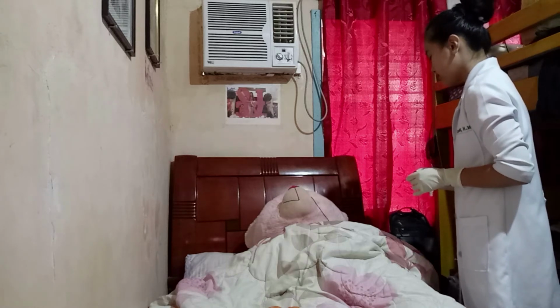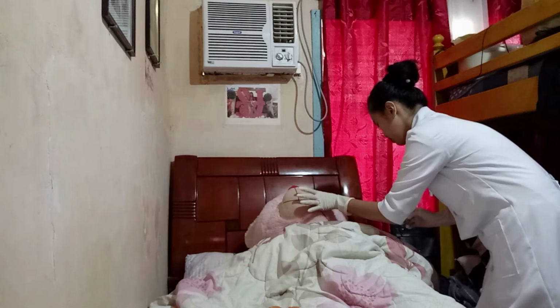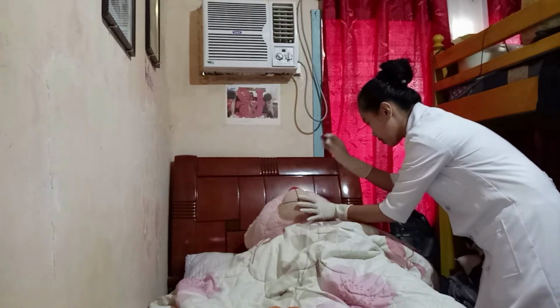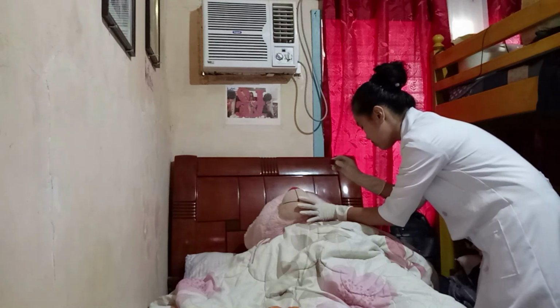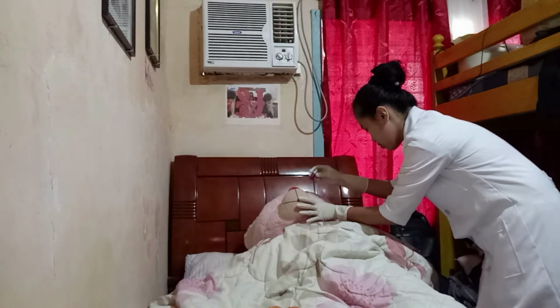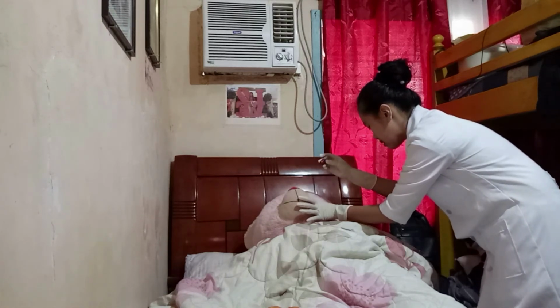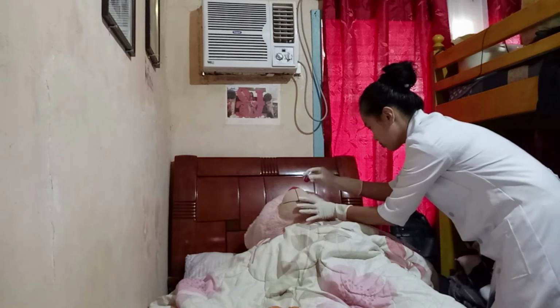Parayan ko, ma'am, ha. And magbutang ako correct number of drops sa outer third of your lower conjunctival sac. Ang pagbutang, ma'am, is ang dropper is from 1 to 2 cm above the sac. 1, 2, 3.